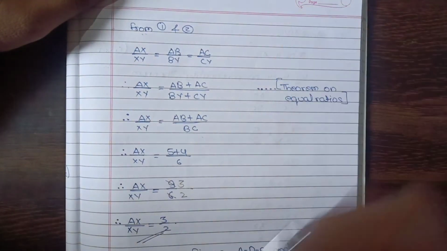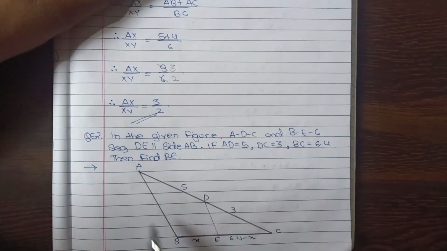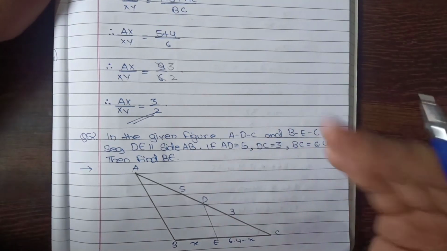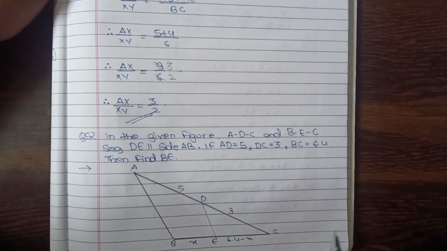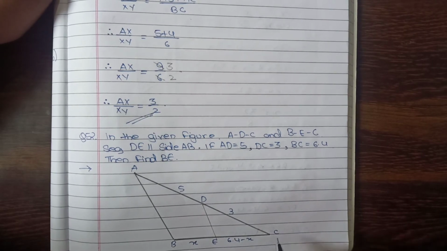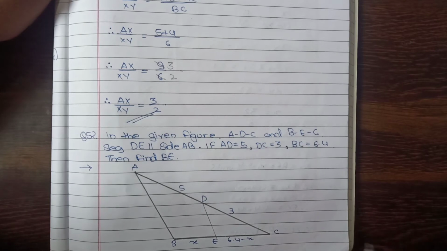Now let us move forward to our very next question, which is that in the given figure, A-D-C, which means that points A, D and C are collinear, meaning they are in a straight line, and B-E-C means these all three are also collinear in a straight line. Segment DE is parallel to AB. AD equals 5, DC equals 3, BC equals 6.4.